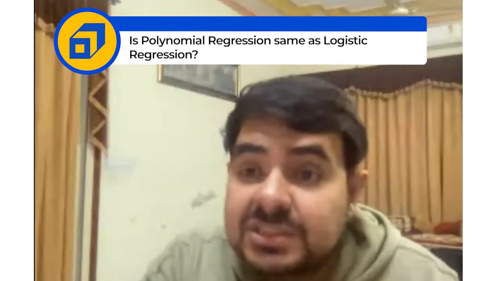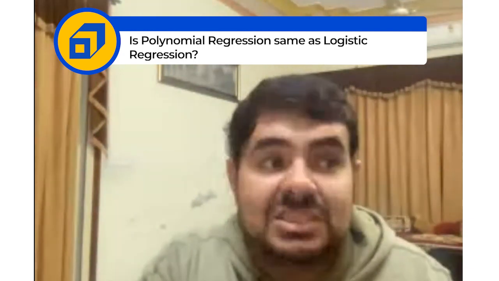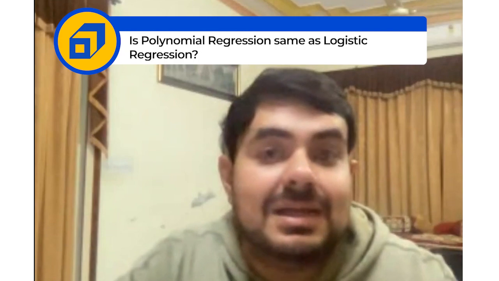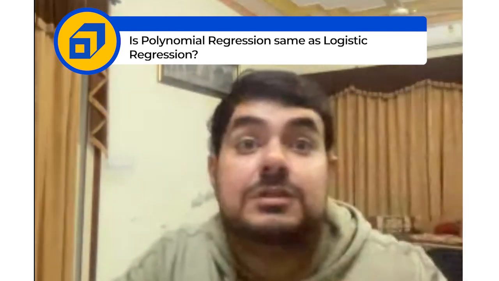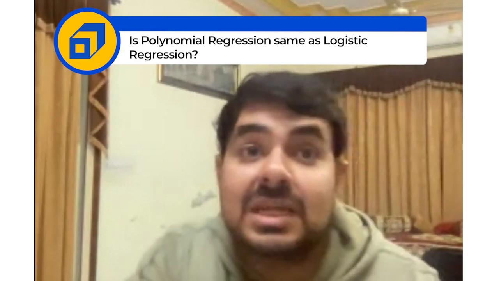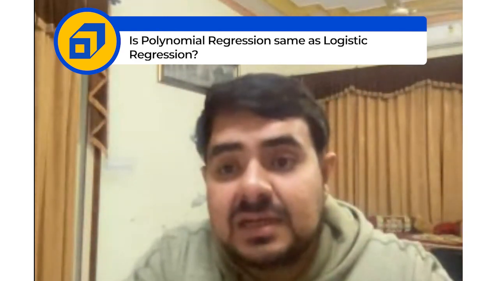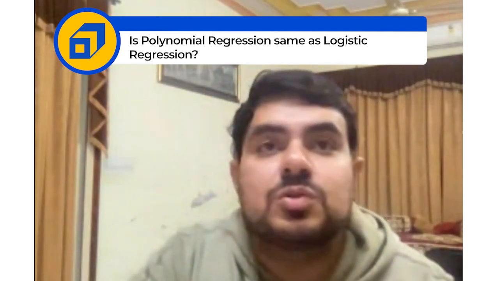Is polynomial regression the same as logistic regression? No, not at all. As I said, linear regression is just fitting a line. When we said polynomial, the degree of the equation changed, right? Earlier we were looking at mx plus c. Now we added a square, which becomes a quadratic equation. There can be x cube also, which is a further degree, and there can be x to the fourth also. That's what the general term polynomial is used for.